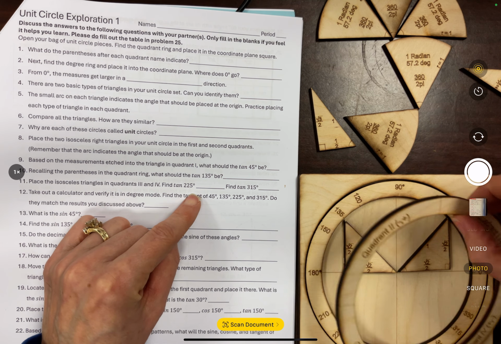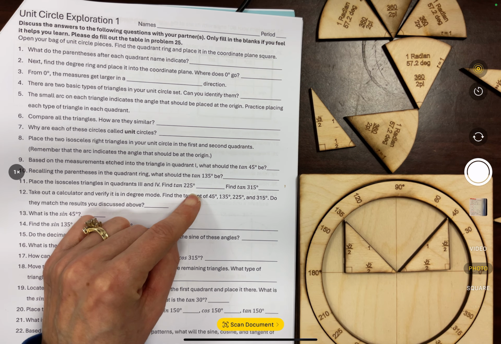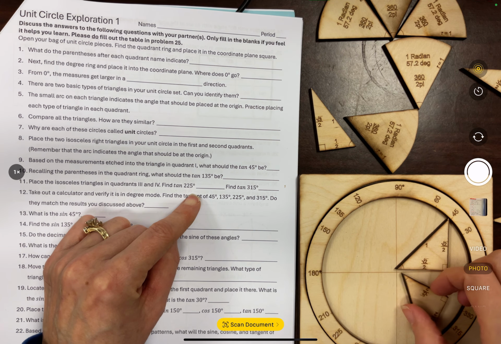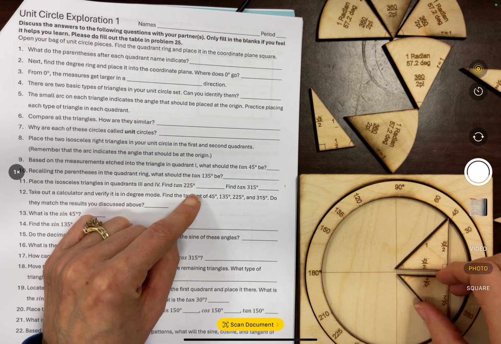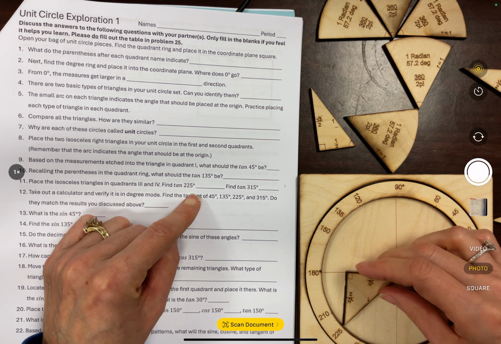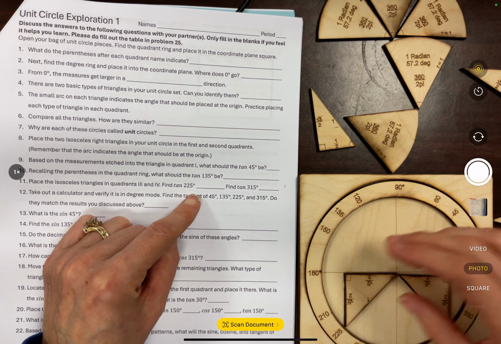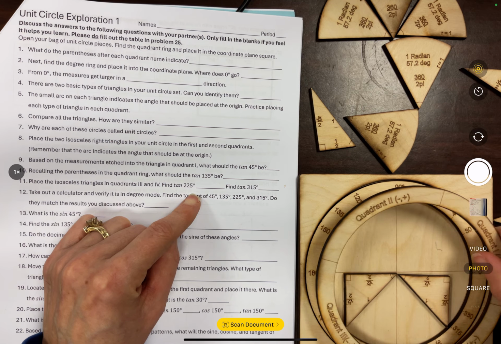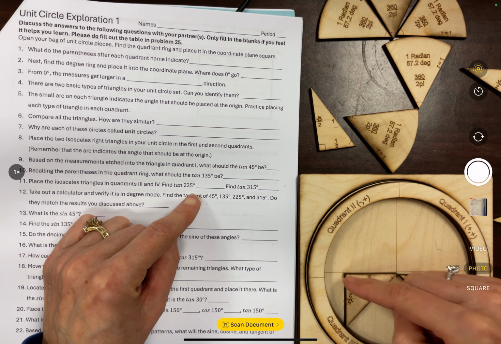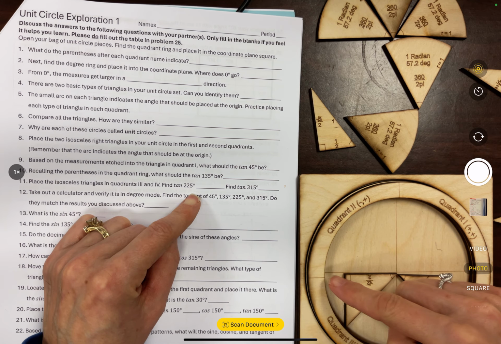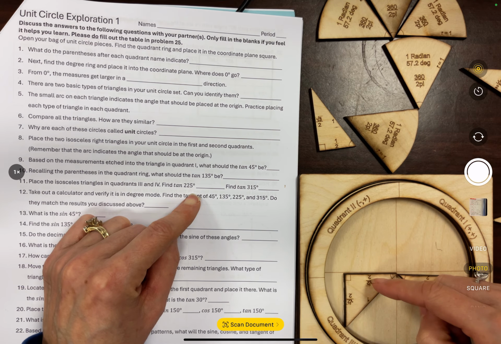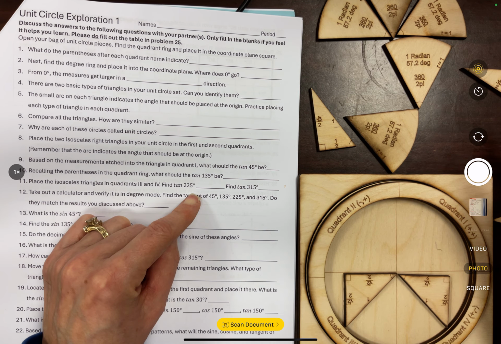Okay, so let's put them into quadrants 3 and 4. So quadrant 3, yep, that one's going to go in quadrant 4. This will go in quadrant 3. And because we're in quadrant 3, and I've got a negative and a negative, negative square root of 2 over 2 divided by negative square root of 2 over 2 would be a positive.